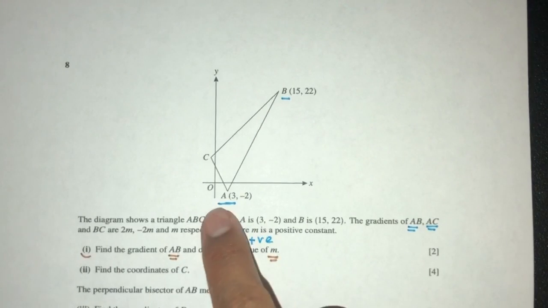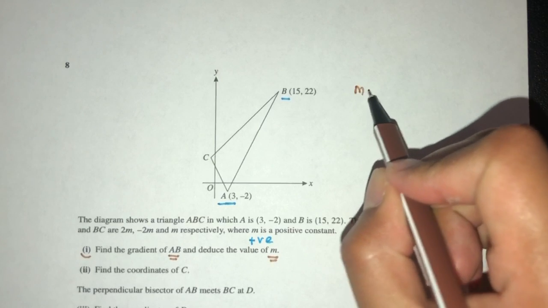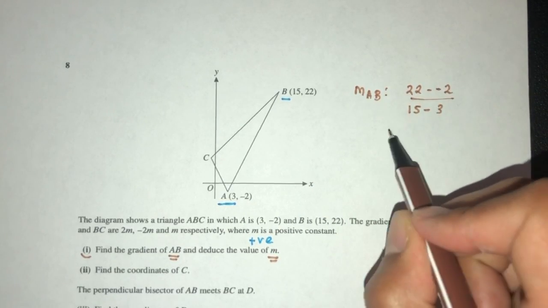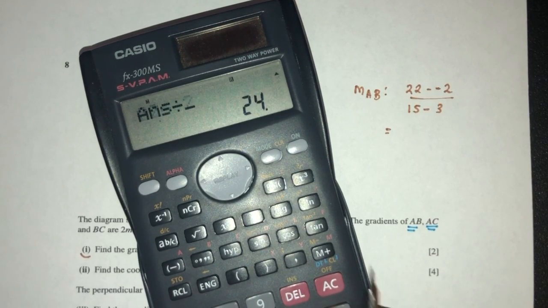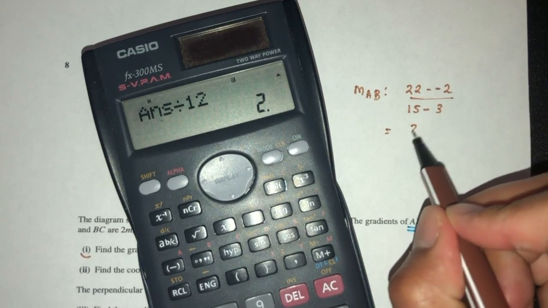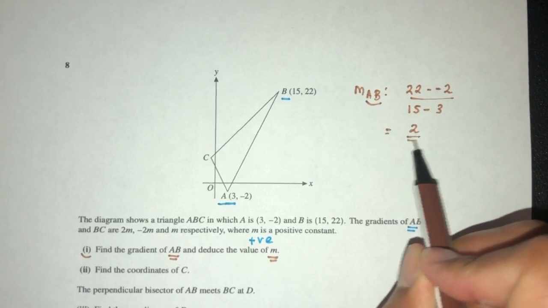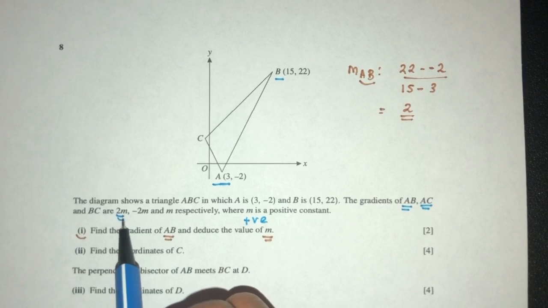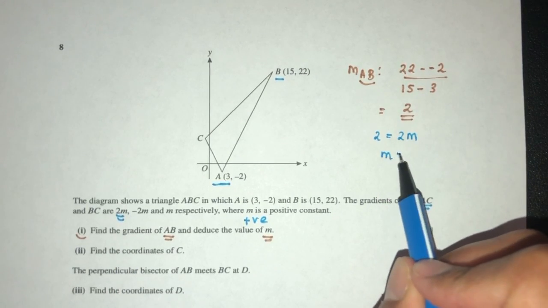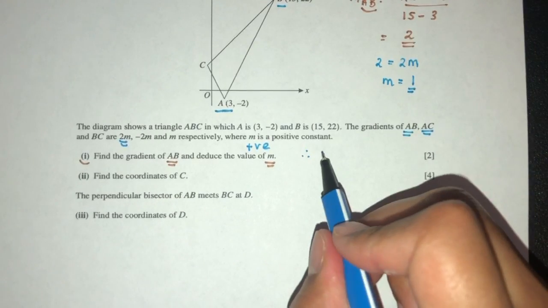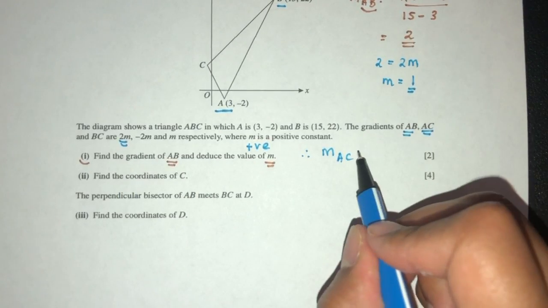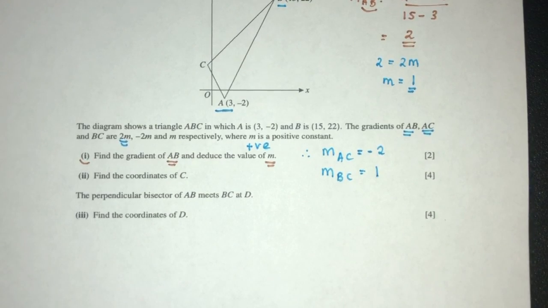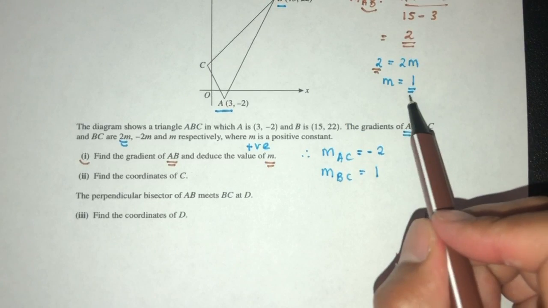Pretty easy. Now part 1, we have to find the gradient of AB and hence find the value of m. Since we have the points A and B, we can find the gradient by using your formula, right? So gradient of AB is equal to (y2 minus y1) over (x2 minus x1), 22 minus -2 divided by 15 minus 3, this should be 12. That is 2. So we realize the gradient of AB is 2. However, it is also given to you that the gradient of AB is 2m. So we realize 2 is 2m, so m has to be the value of 1. Which means the gradient of AC has to be minus 2, and the gradient of BC has to be 1. So this is part 1 of the question.